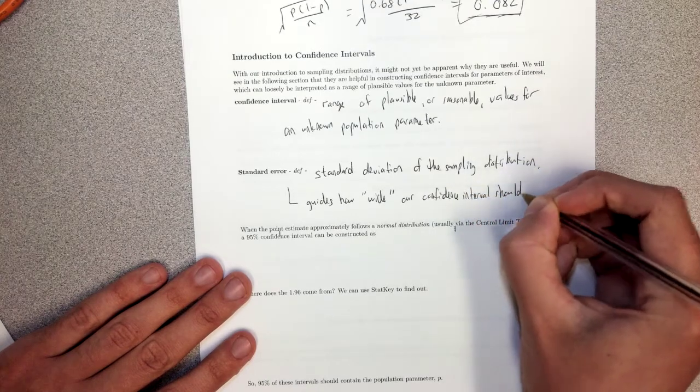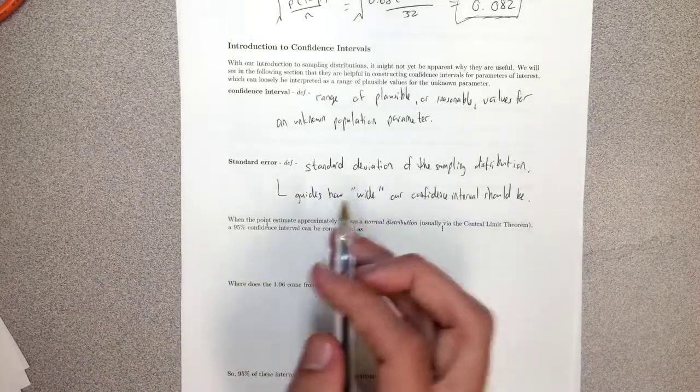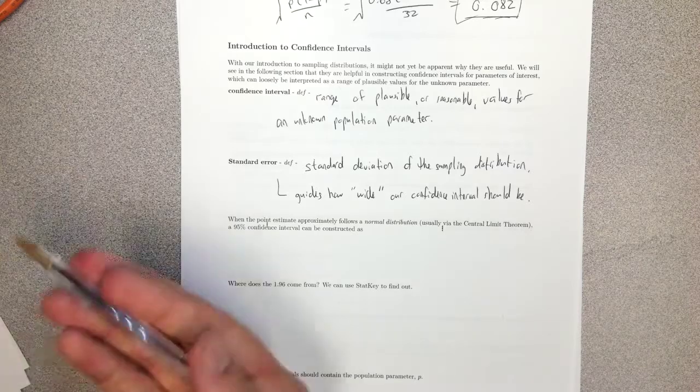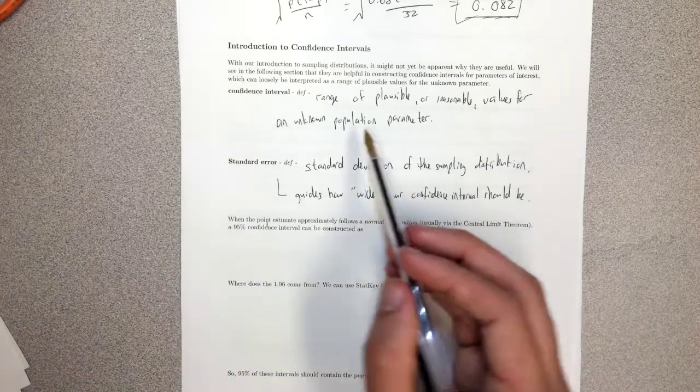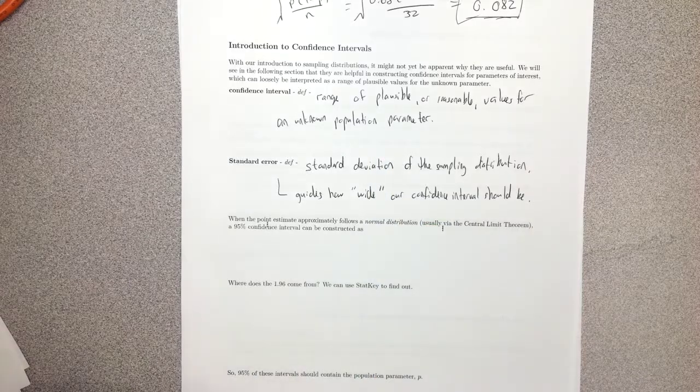As we'll see through examples, a higher standard error is going to mean our confidence interval is going to be wider. So we're going to be less certain about where our population proportion is.